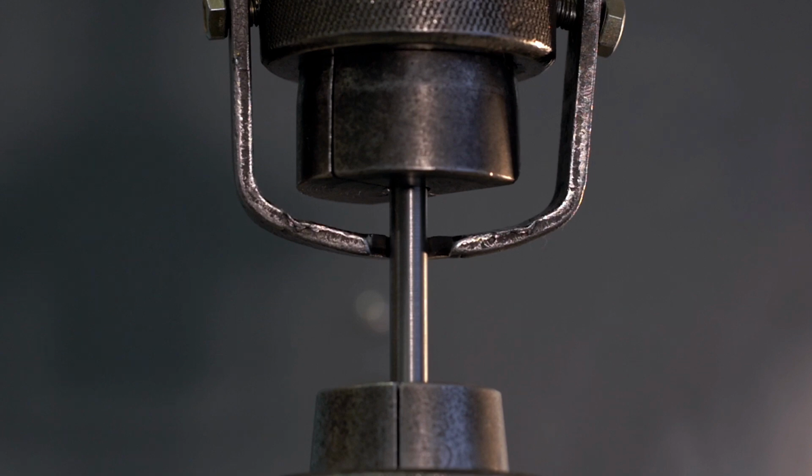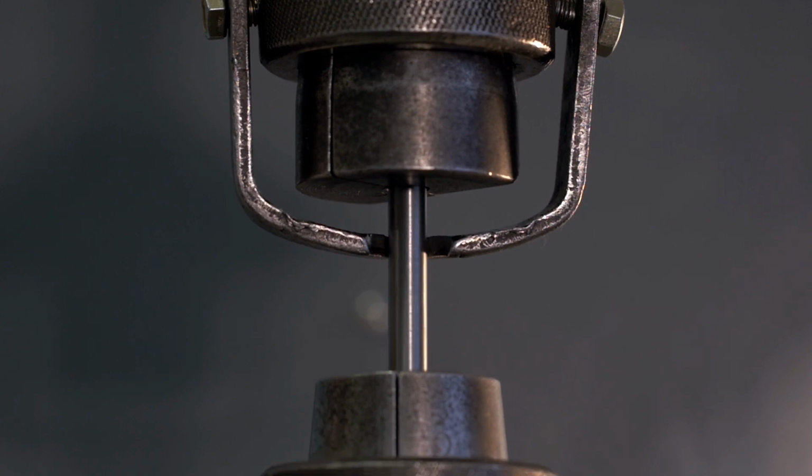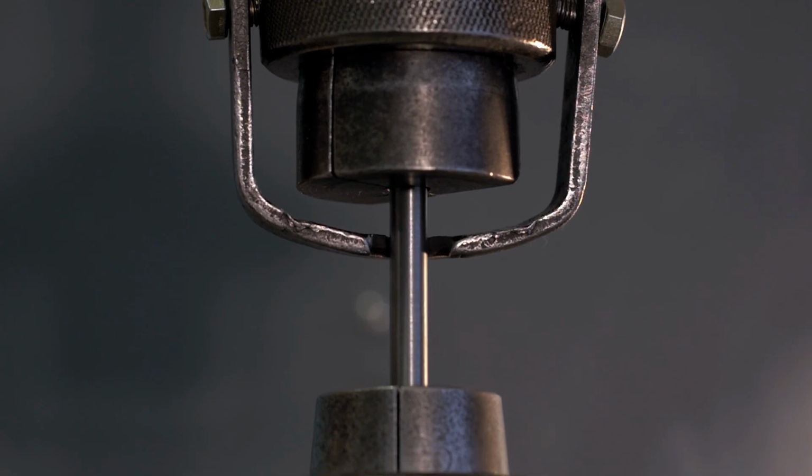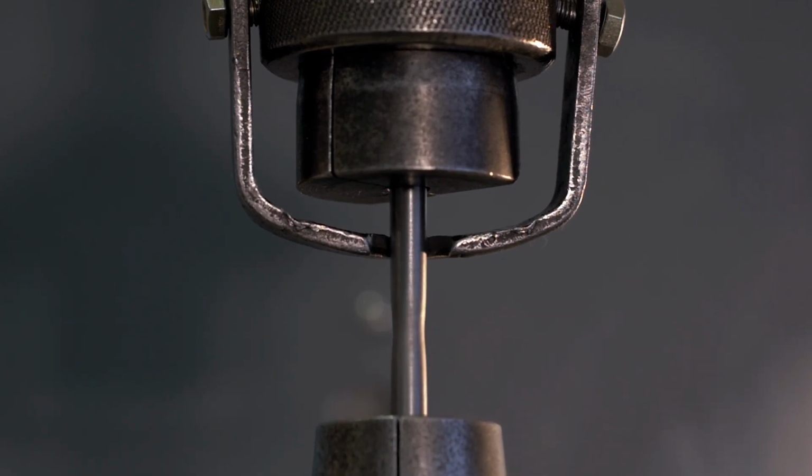So as the fastener, or in this case the rod, gets stretched, if we were to relieve the tension, the rod would go back to its original shape. But there's going to be a point at which it becomes permanently deformed, and you can see that right about here. That deformation will never allow the rod to come back to its original state. So we have passed its proof load and the yield point.